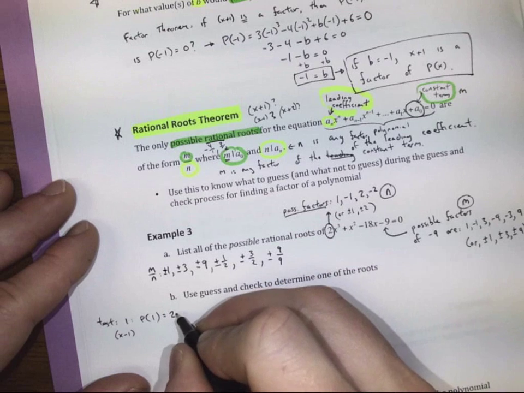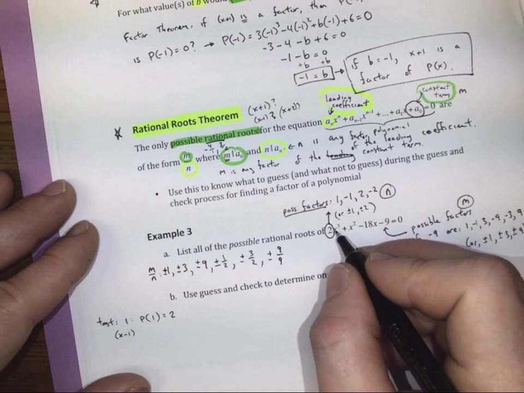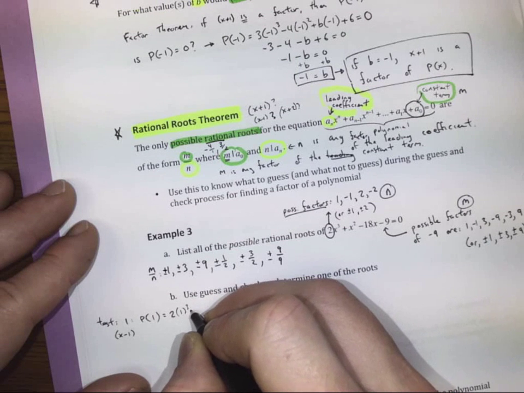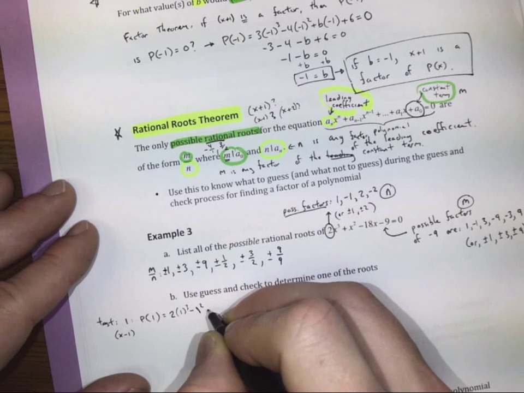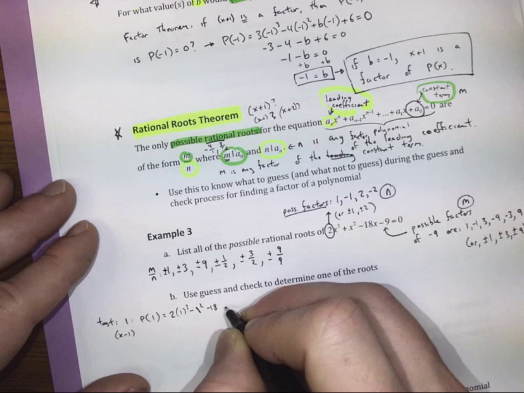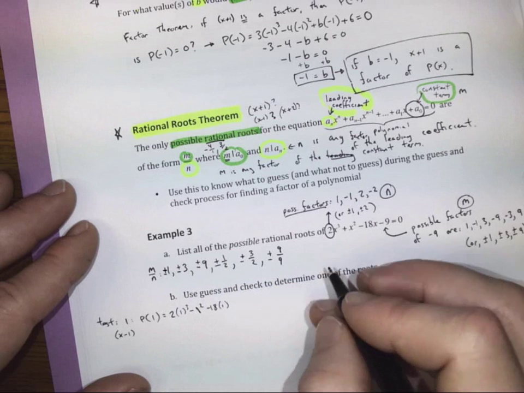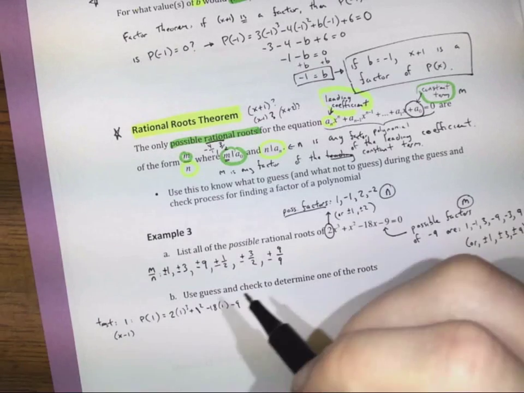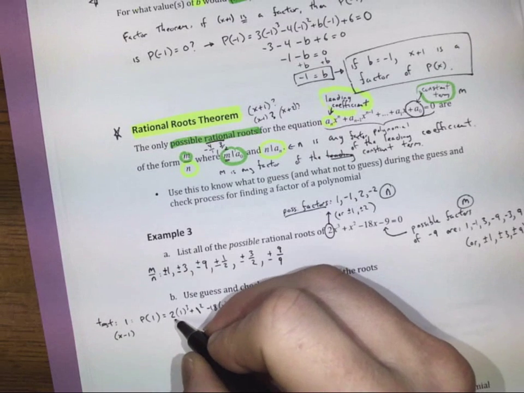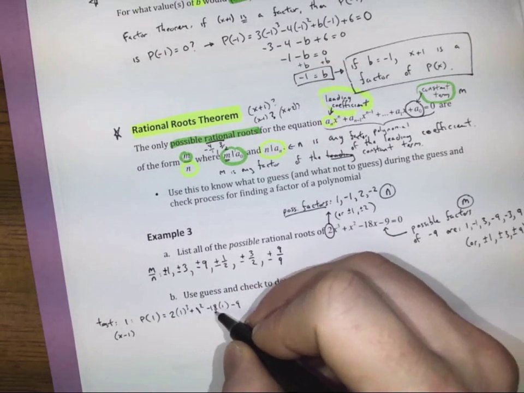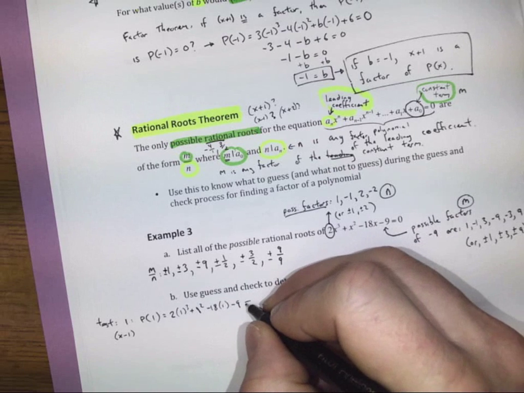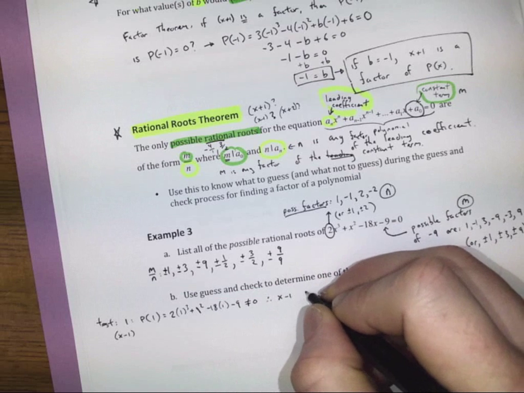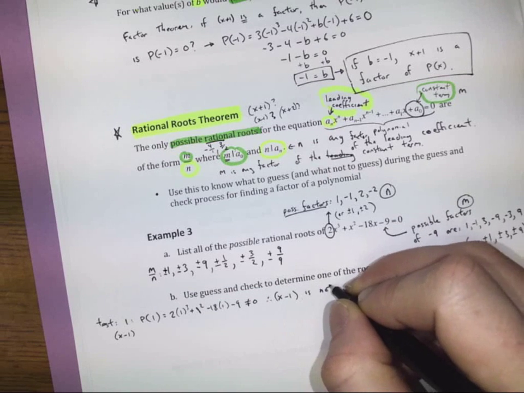So that'll give us 2 times 1 cubed is just 2, plus 1 squared, minus 18 times 1, minus 9, and does that equal 0? 2, 3, minus 18, minus, no, it's not going to equal 0. Therefore, x minus 1 is not a factor.